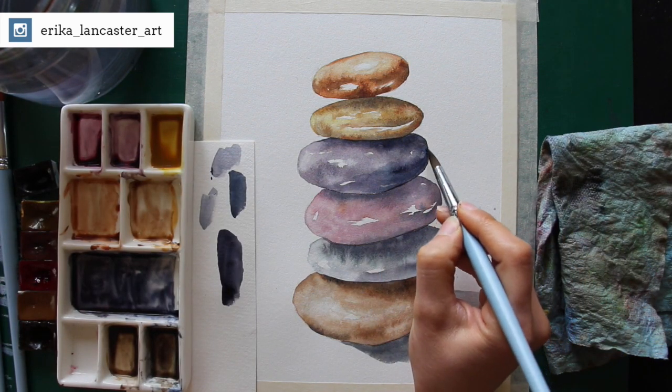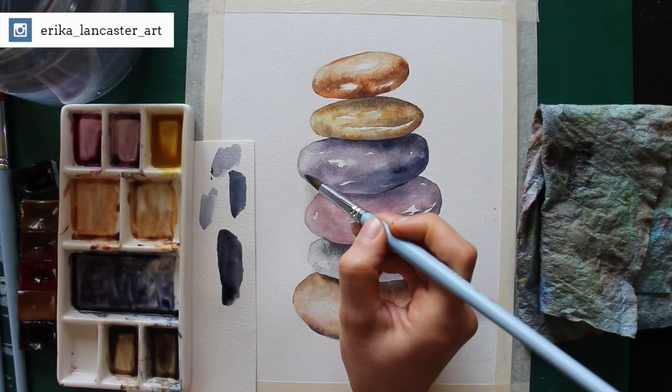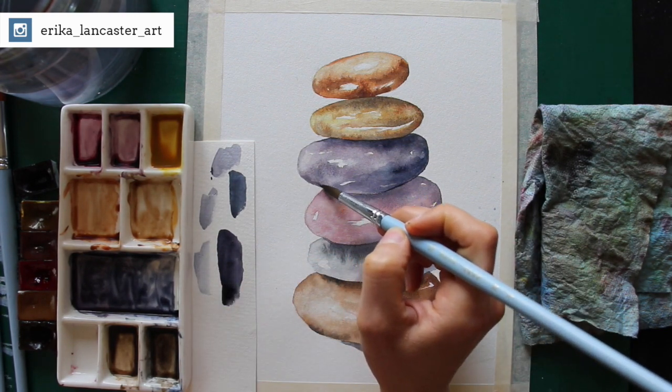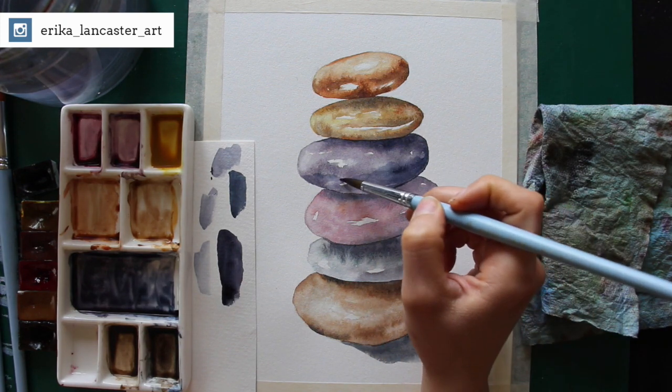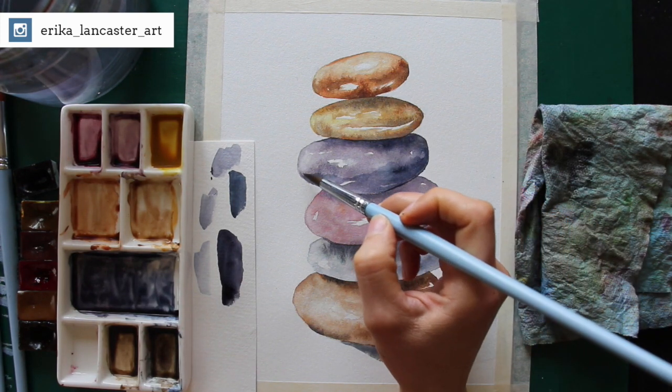Okay, so what I am doing right here is I am going to be jumping between my different rocks, and I am using the base color that I started with for each one of my rocks, if that makes sense.